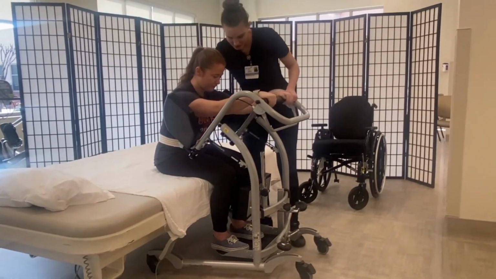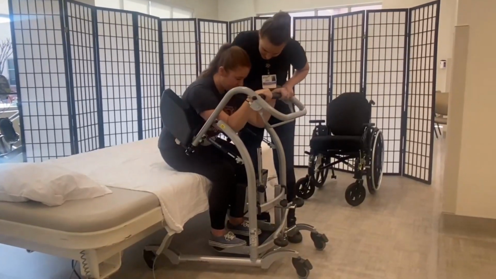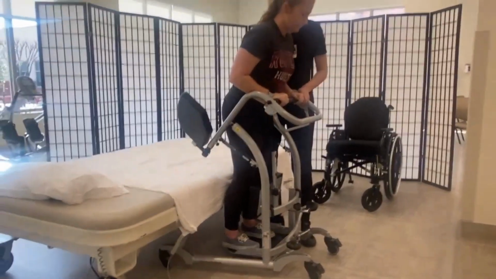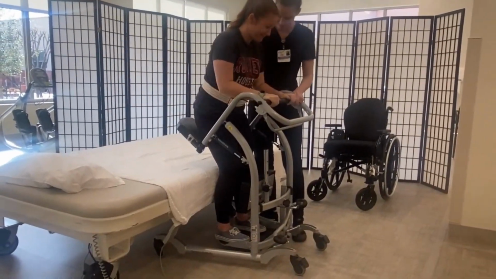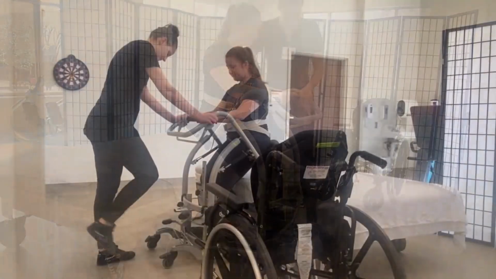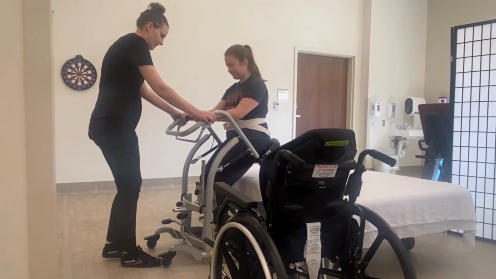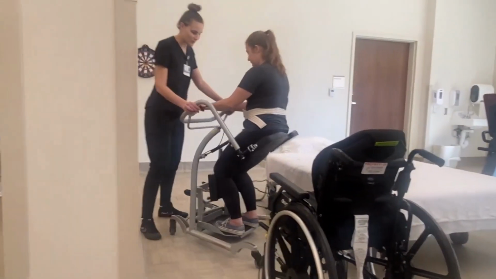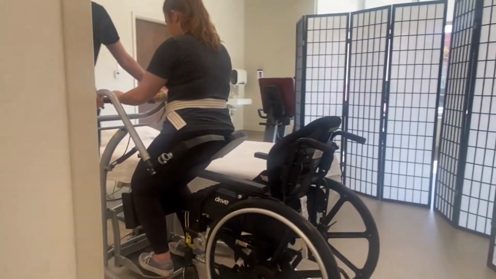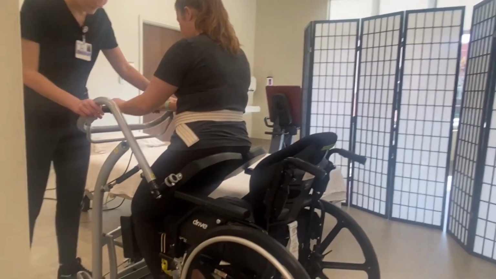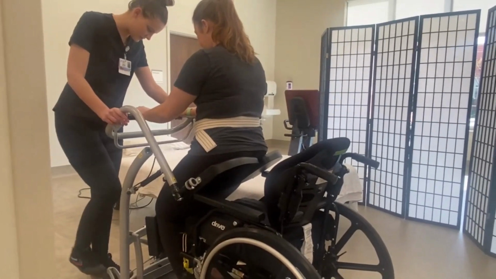The patient is then assisted to a standing position as the seat is positioned underneath the patient. The patient can then sit on the stander seat, and the device can be unlocked to allow for transition from one place to another, like a bedside commode or a wheelchair. This device requires the patient to be able to stand for long enough to get the seat underneath them.